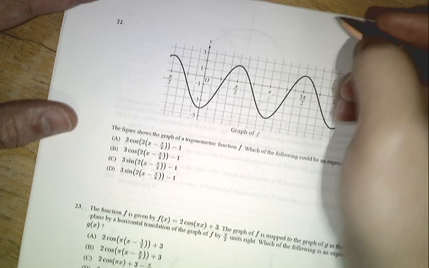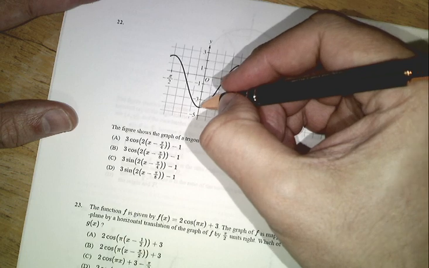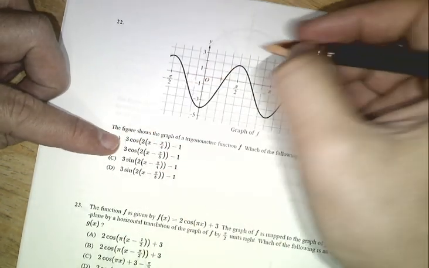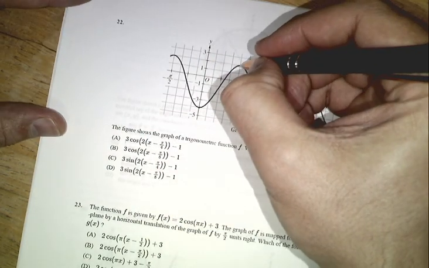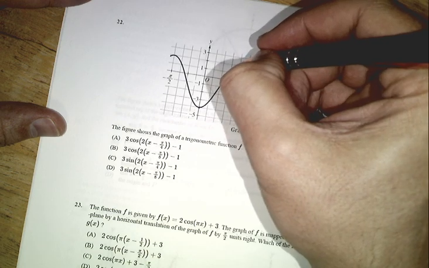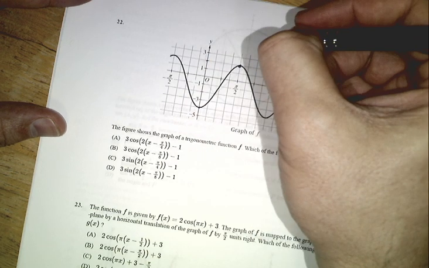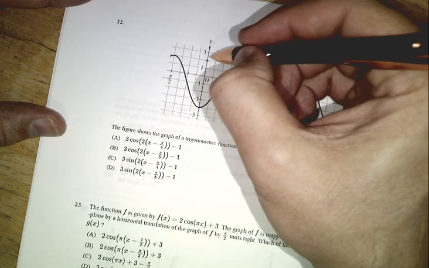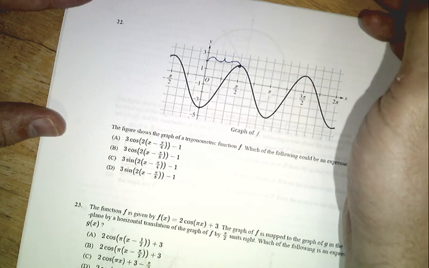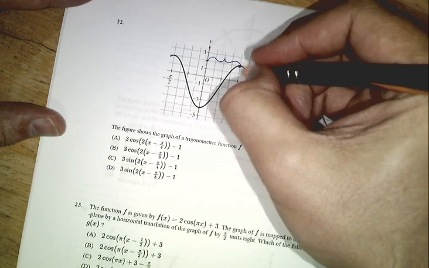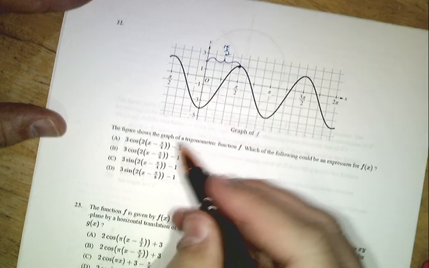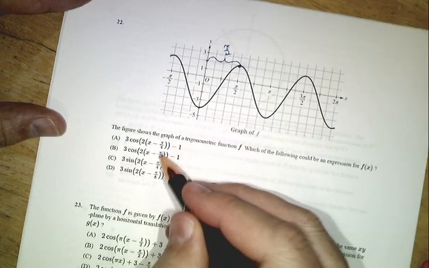So let's take a look here. The first two are positive cosine. For positive cosine, this peak right here would have to be right here, at the y-intercept. So what is the distance from here to there? That peak from there to there is pi over 2. So pi over 2, I do not see a pi over 2 here.